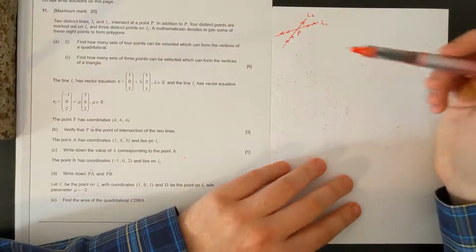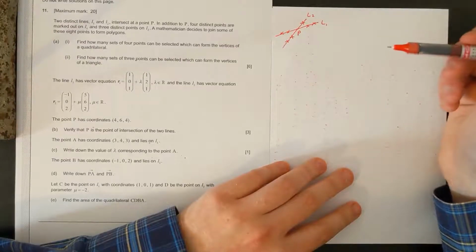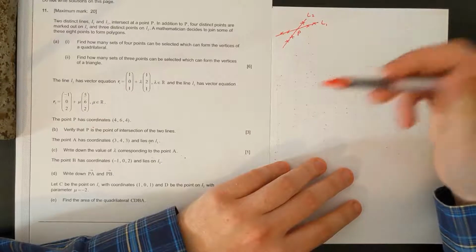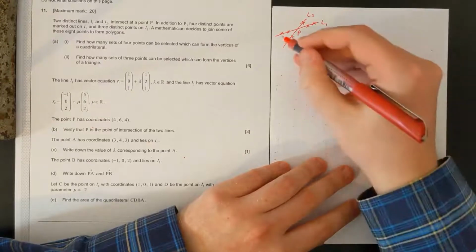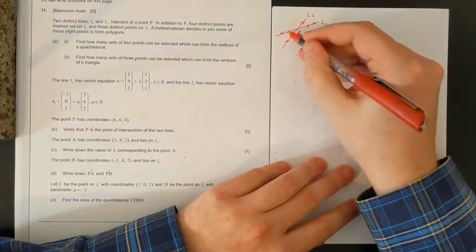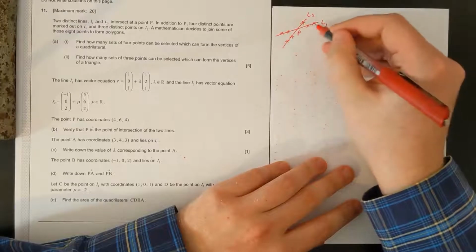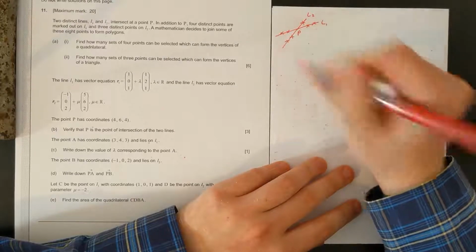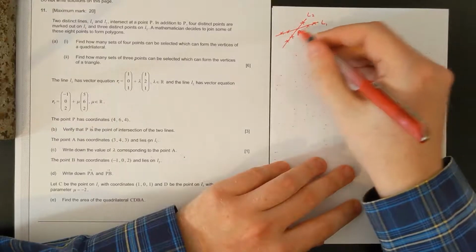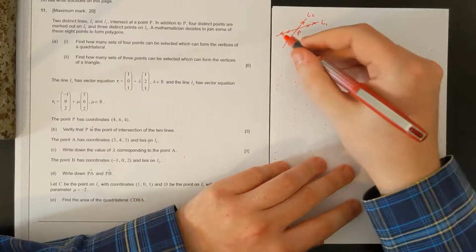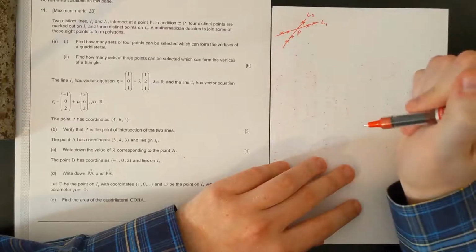Part A, Part 1, find how many sets of 4 points can be selected which can form the vertices of a quadrilateral. So I need to ask myself here, how can I form a quadrilateral? Quite clearly, joining these 4 points here will give me a quadrilateral. Equally, joining my extreme points gives me a quadrilateral, and there are lots of other possible combinations as well. But if I pick points all along the same line, then I don't get a quadrilateral. In fact, if I pick 3 points along the same line, I just get a triangle with a self-contained point.